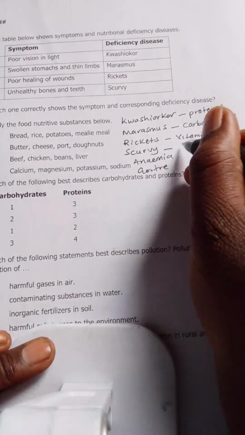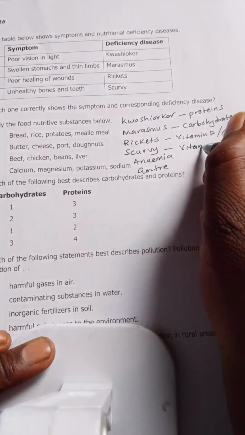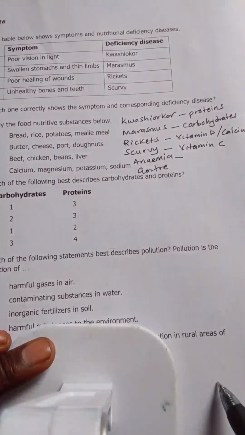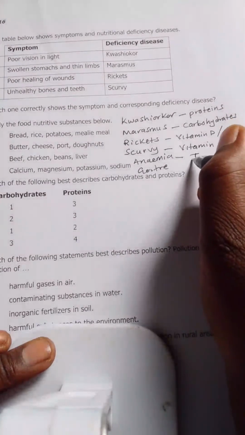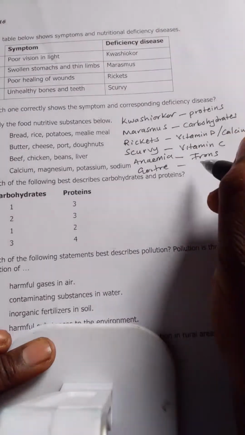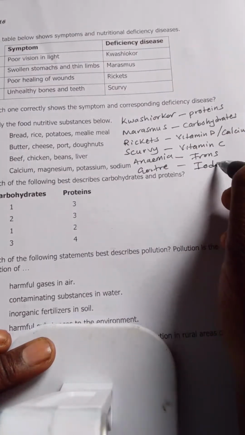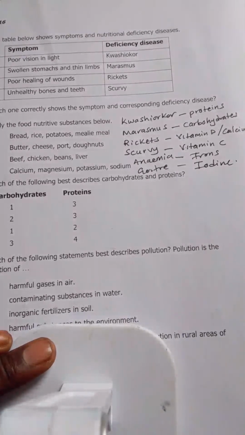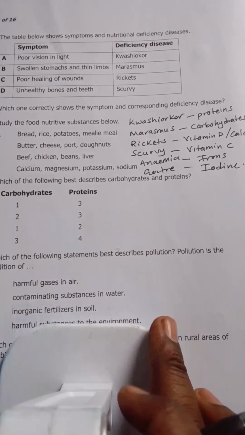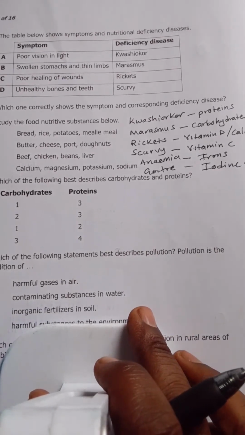Then scurvy is caused by lack of vitamin C. And then anemia is caused by lack of iron. Then goiter is caused by lack of iodine. Okay, so I was just making a recap on what we did on nutritional deficiency diseases.